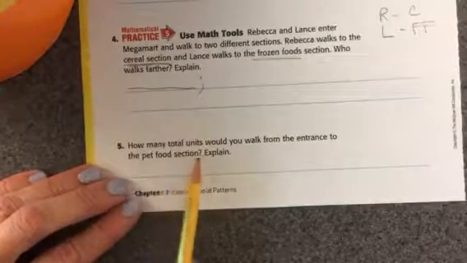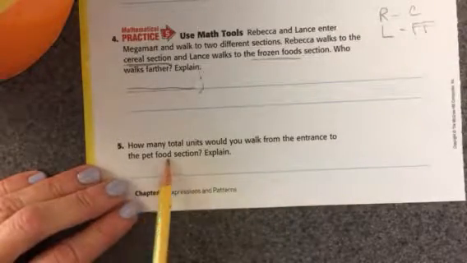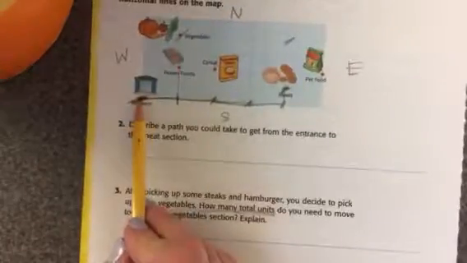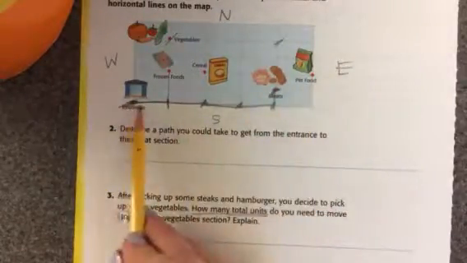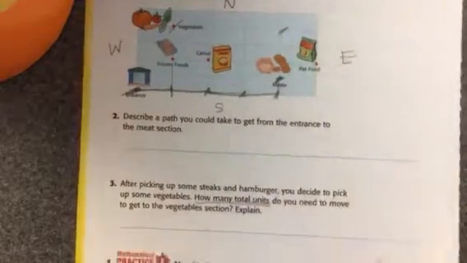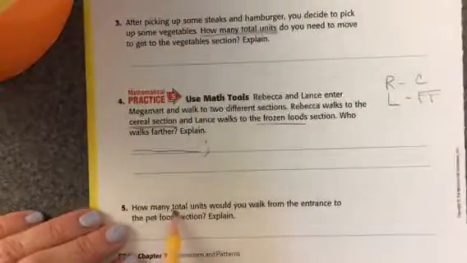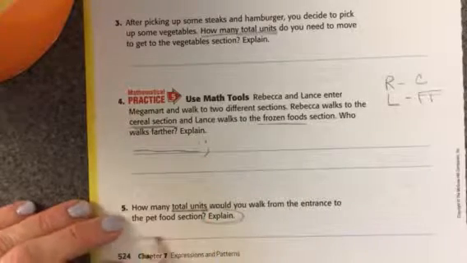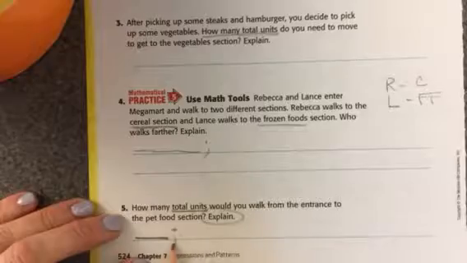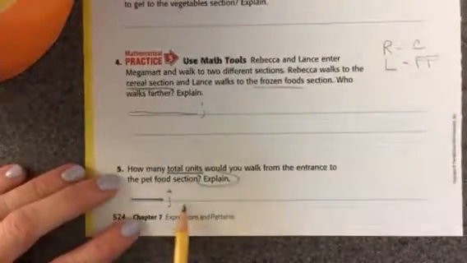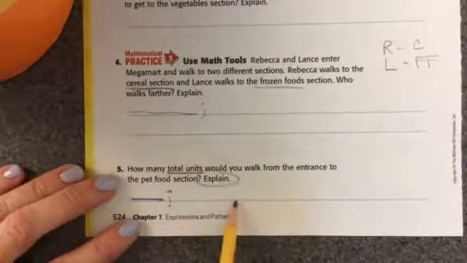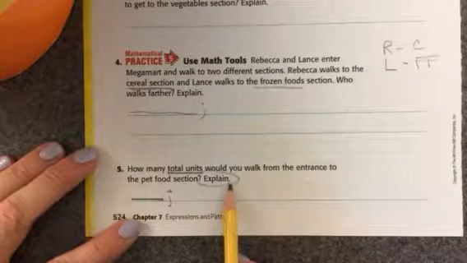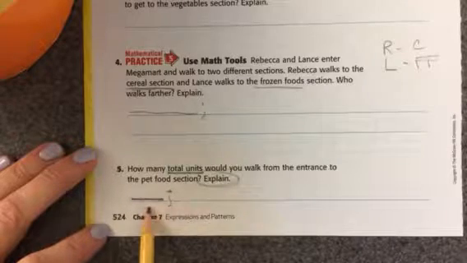And number 5, how many total units would you walk from the entrance to the pet food section? Okay, so you're going to start at the entrance and go to the pet food section. You count how many units this way and how many units this way. So you need to know the total units and then you need to explain. Here would be like your total units. And then explaining, you could say how many units to the east and how many units to the north. And that would explain how you got this total units.